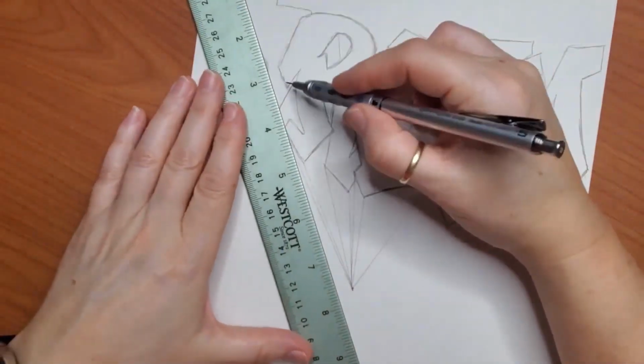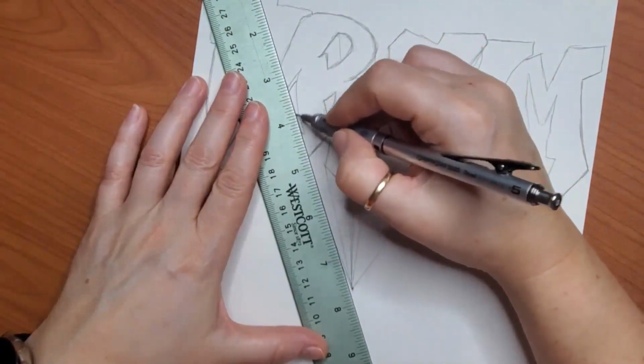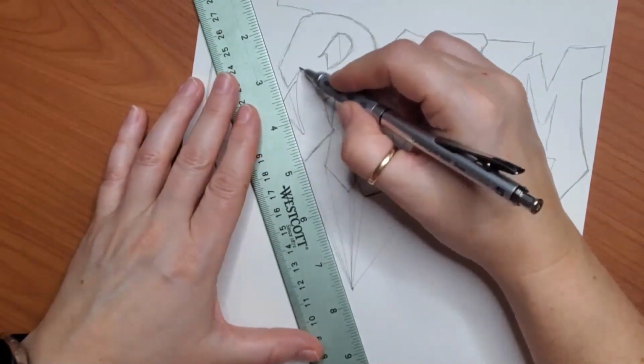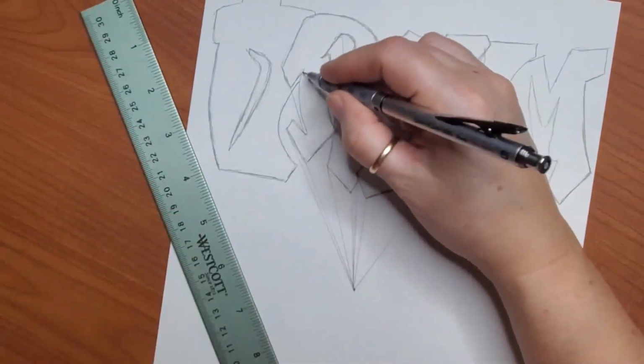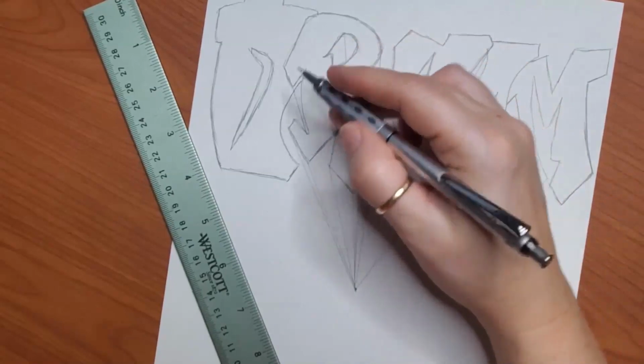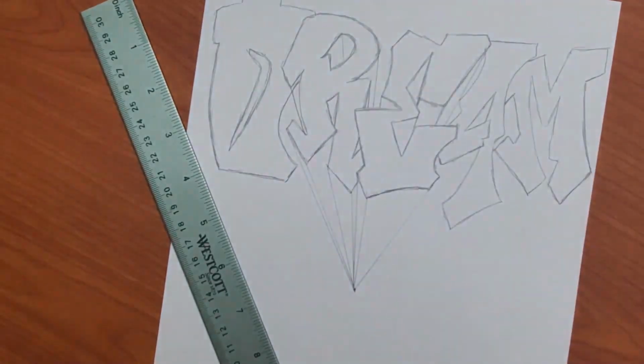Over here with the R, since it's over top of the D, these lines would be visible. And again, you can decide if you want to cover up more of that D or not. Here it's not too bad. It's just this little bit of the D that's going to be covered up.